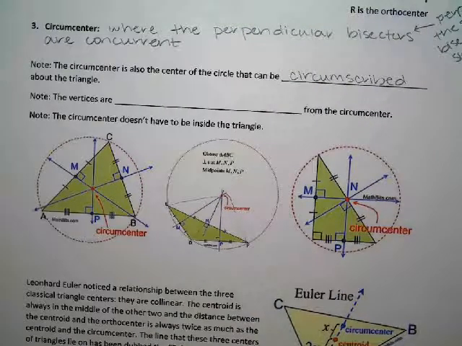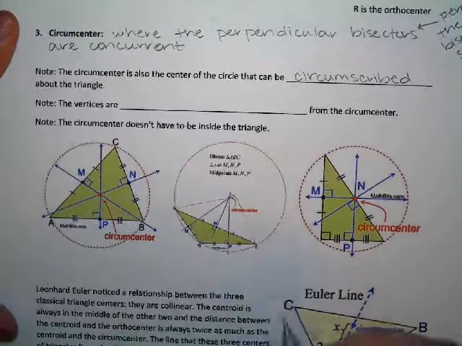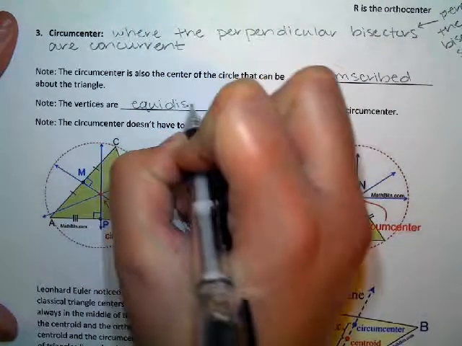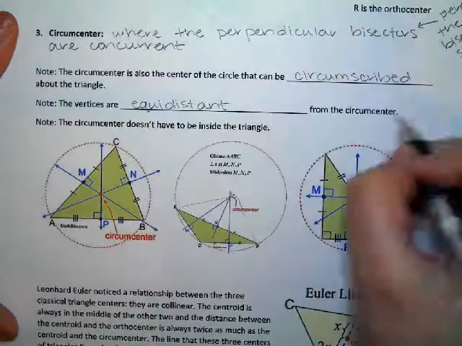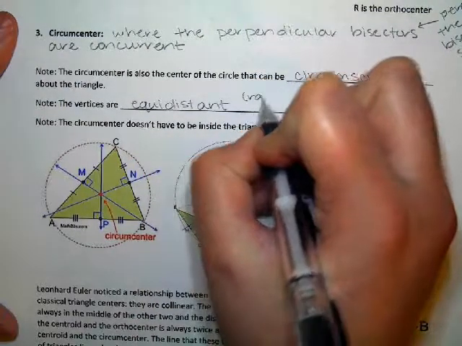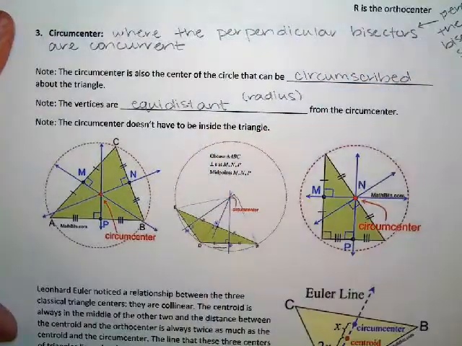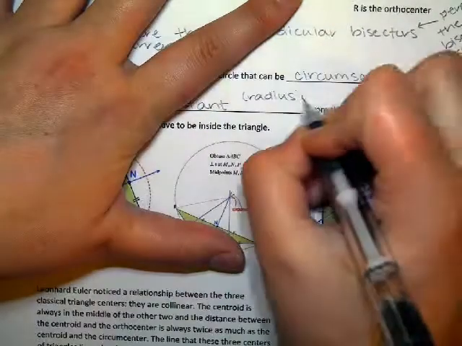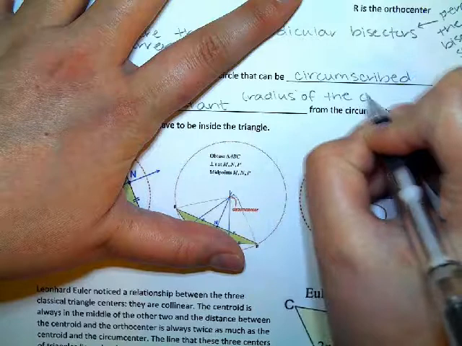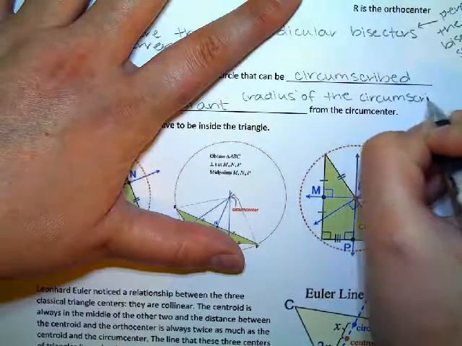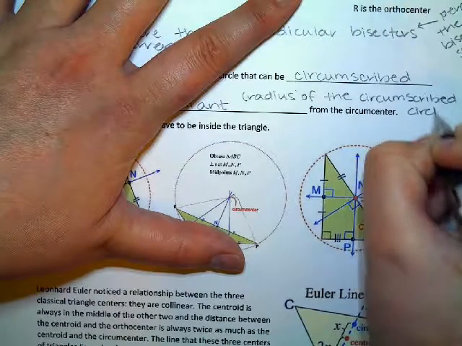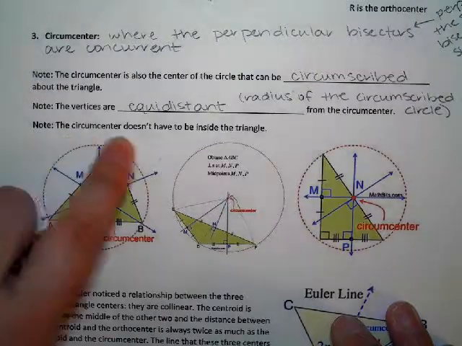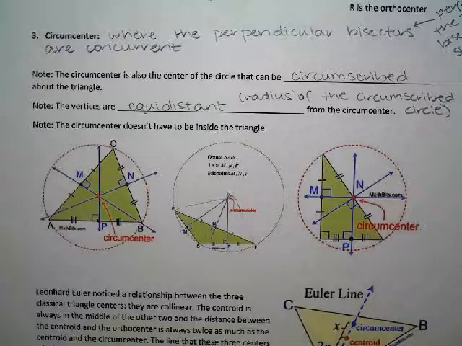So the vertices, what I was just saying, are equidistant from the circumcenter, and in parentheses I'm going to write that they're a radius of that circumscribed circle. The circumcenter does not have to be inside the triangle.